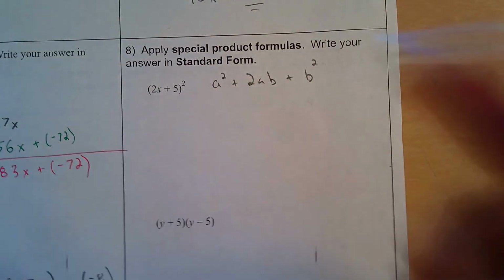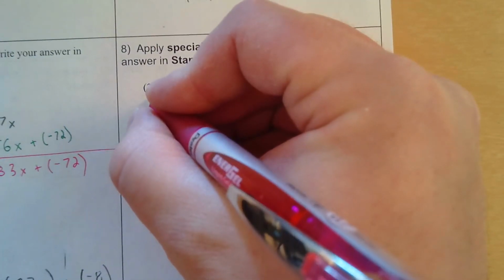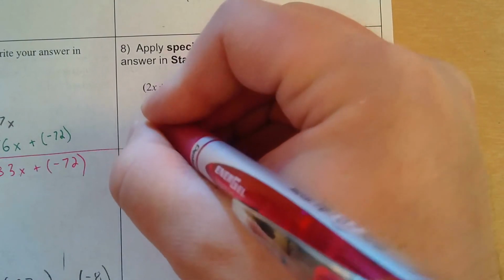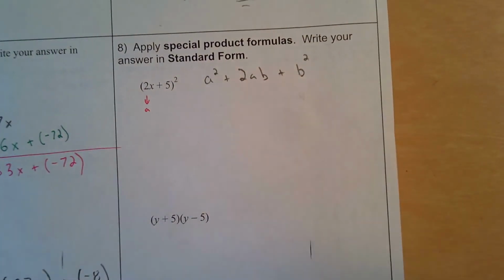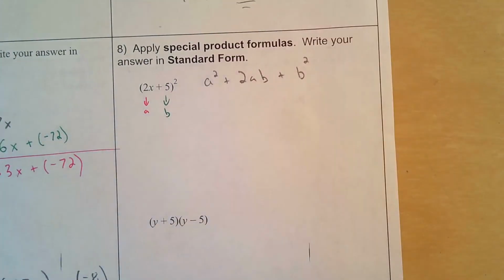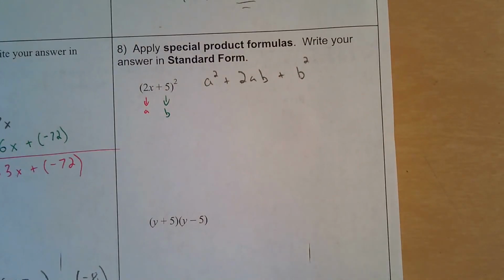So I'm going to start by labeling my a and my b. So my a is going to be 2x, my b is going to be 5.